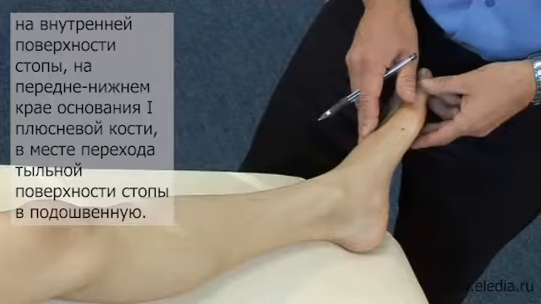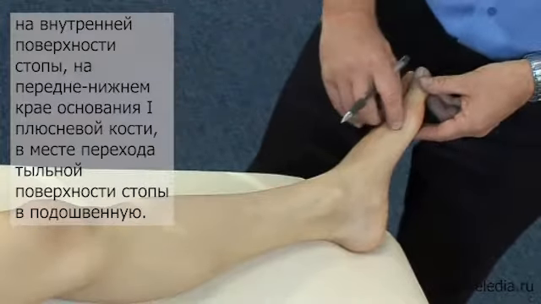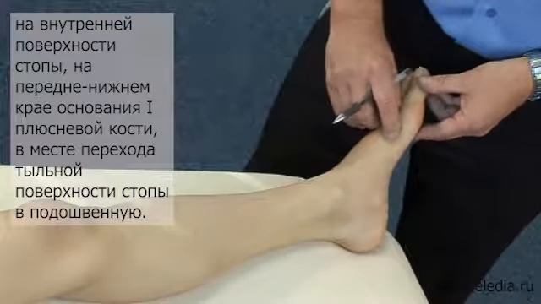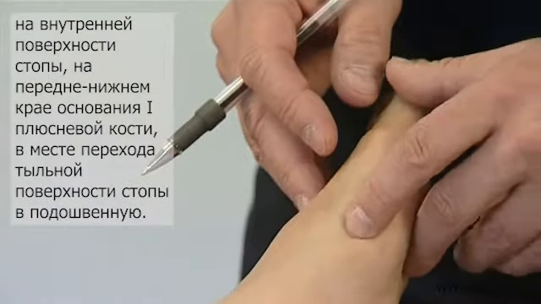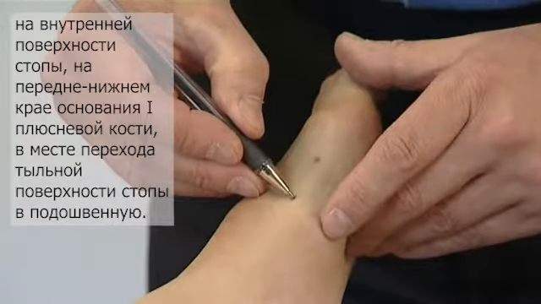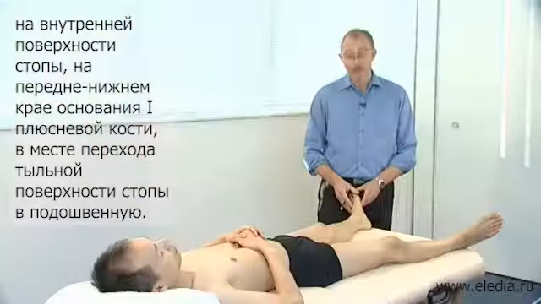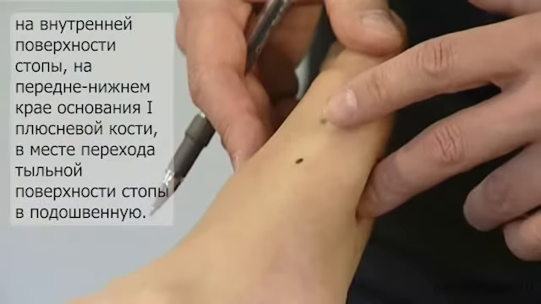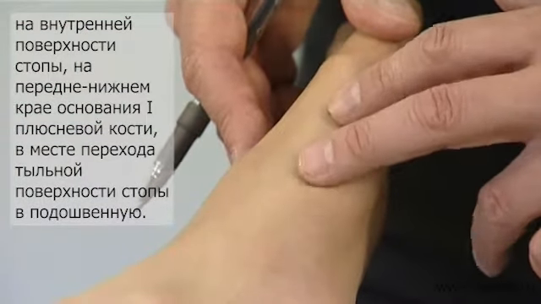Spleen 4 is located in a depression which is distal and inferior to the flare of the base of the first metatarsal. Feel along the inferior border of the first metatarsal, find the flare of the base and place your point in between that flare and muscle. Spleen 4 is about 1 cun proximal to Spleen 3.